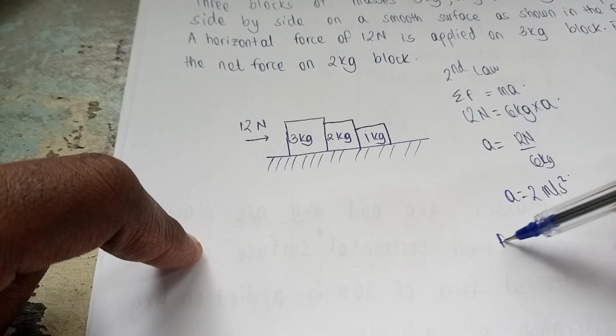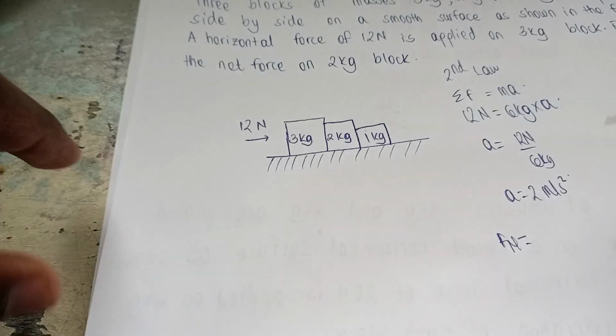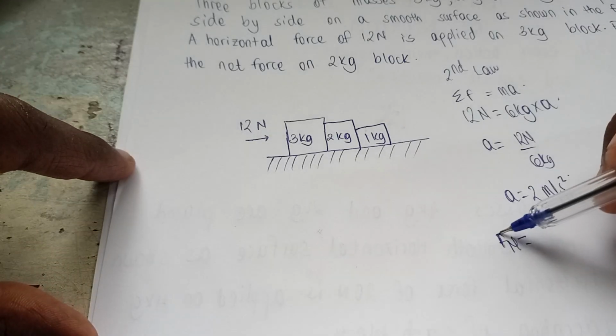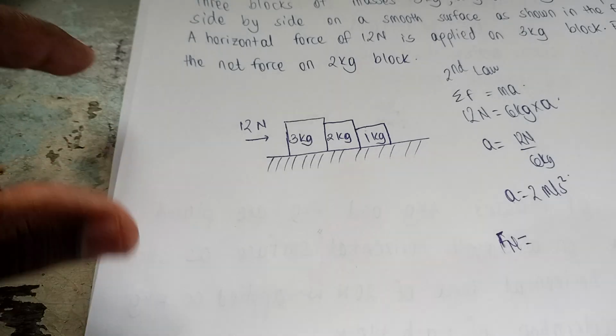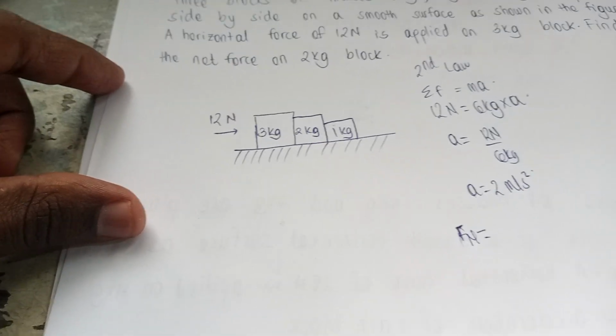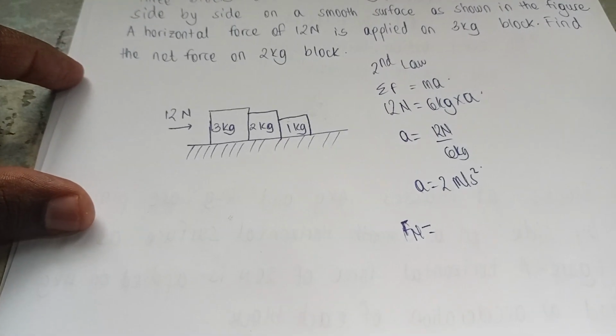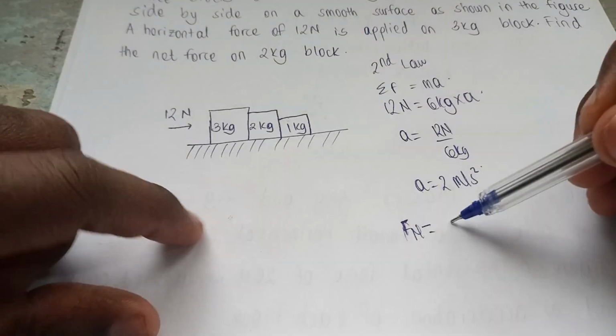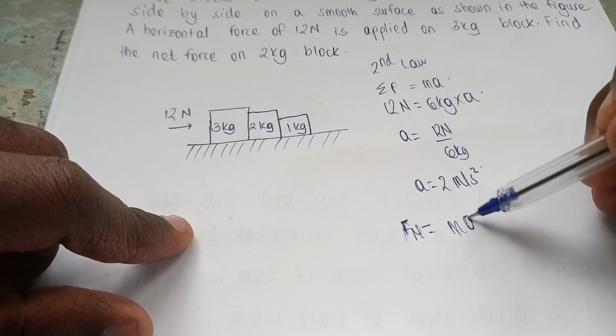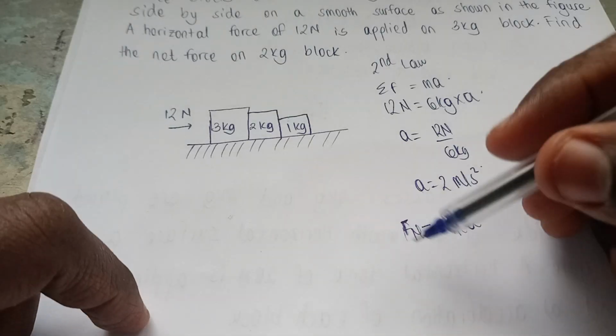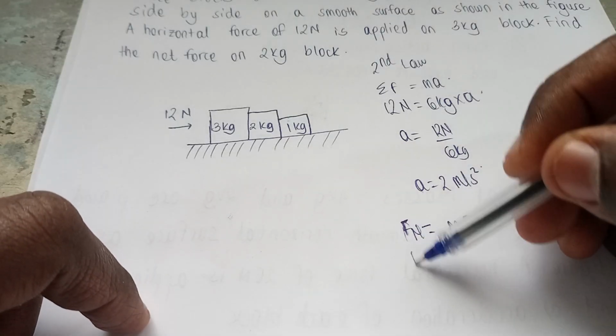So you need the net force on the 2 kilogram mass, right? Now remember, from Newton's second law, net force equals mass times acceleration, right?